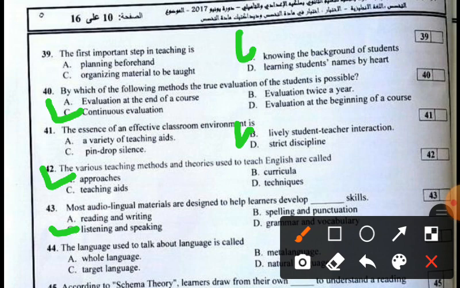Let's move to the next one, which is 44. If it isn't clear, I will read it for you. The language used to talk about language is called a whole language, target language, meta language, natural language. B is the right answer.